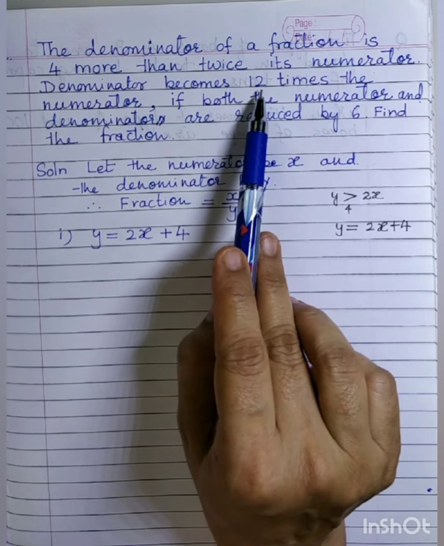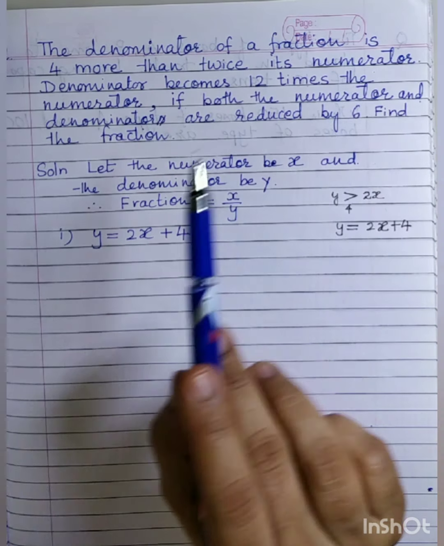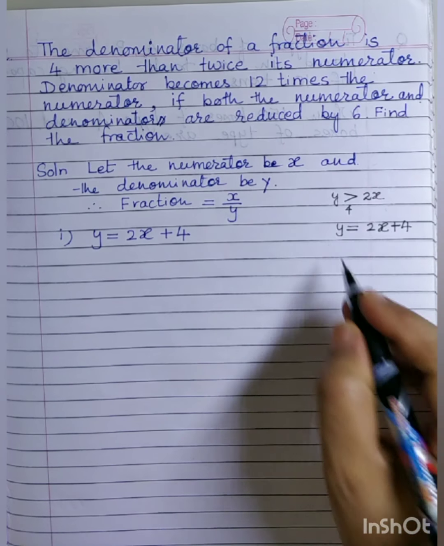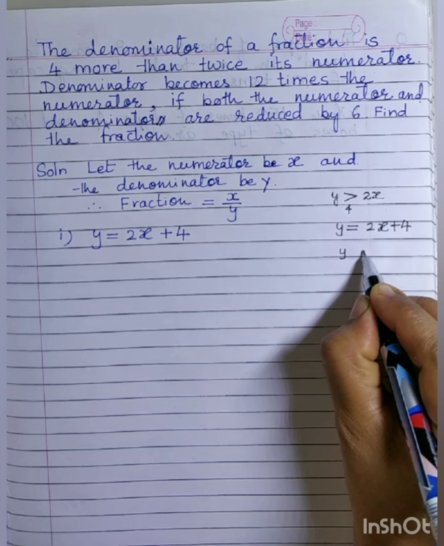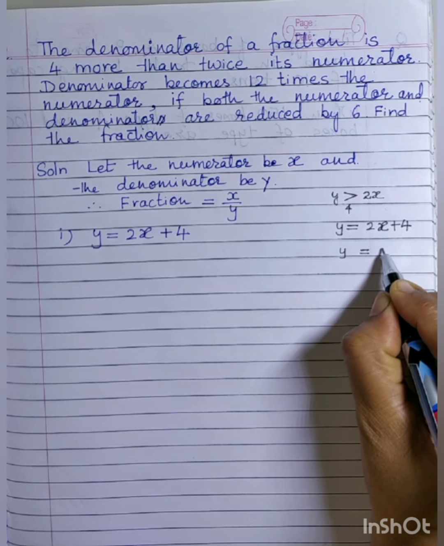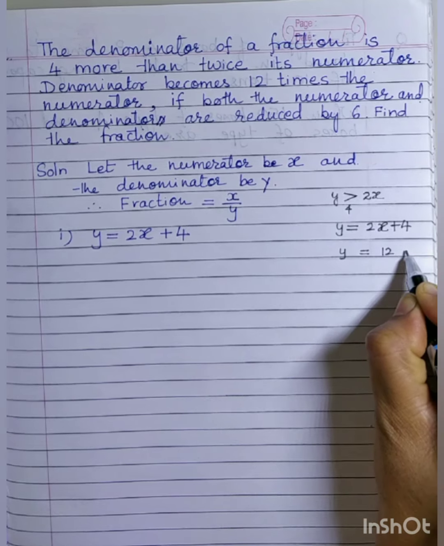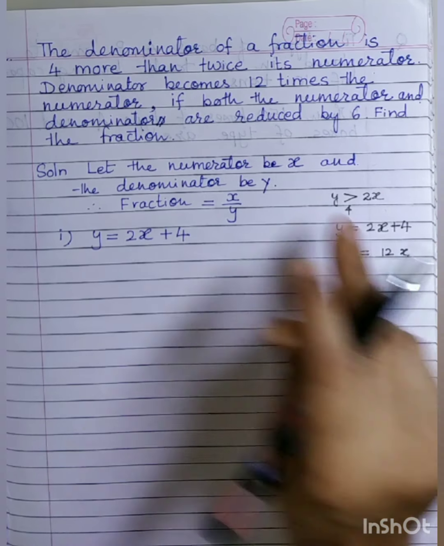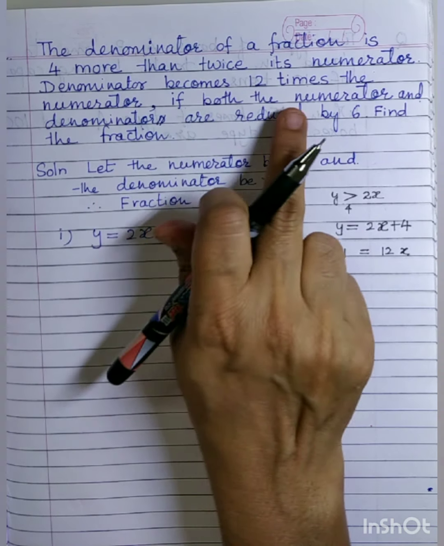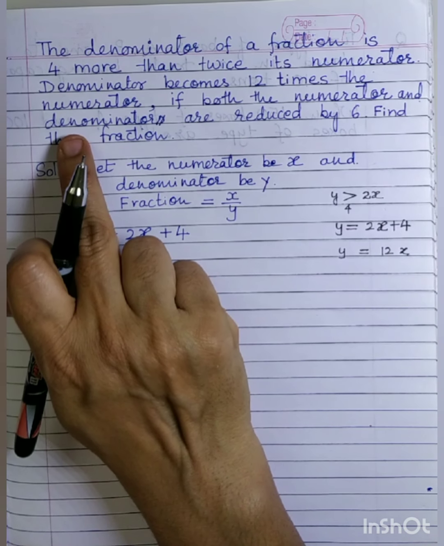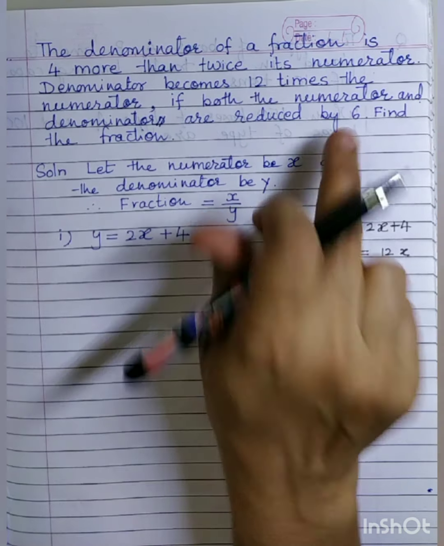Look at the second part now. Denominator becomes 12 times the numerator. So denominator y will become equal to 12 times the numerator x, if both numerator and denominator are reduced by 6.